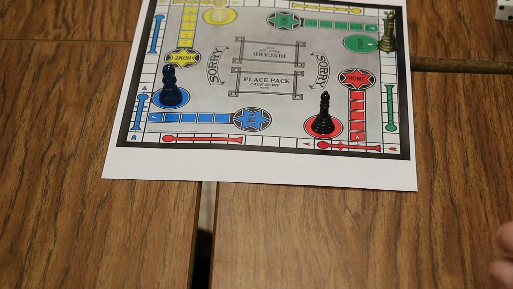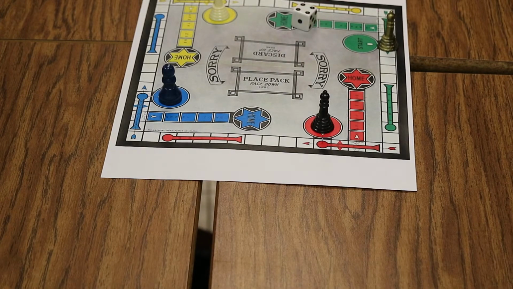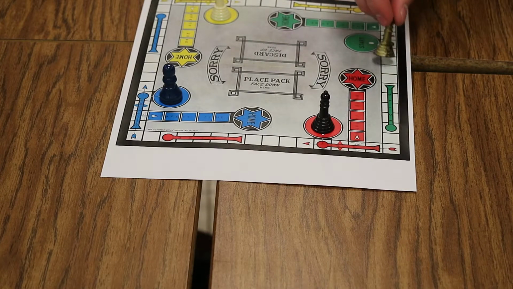Okay, I'm up. Nope. Same number. So close, just one number off. So close, but yet so far. You just go 10 spaces. Oh yeah, you can move one.